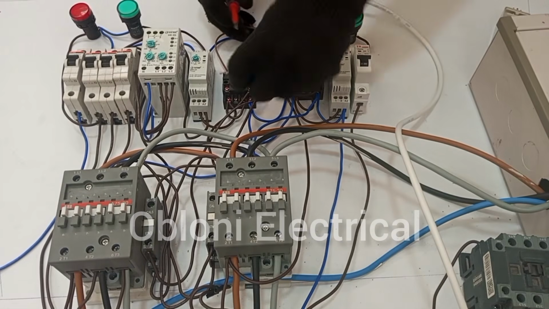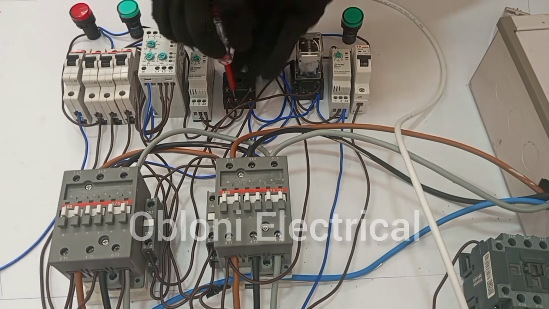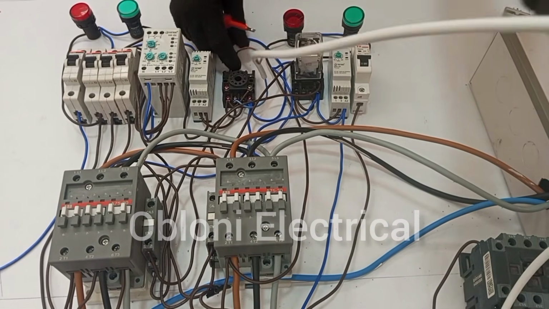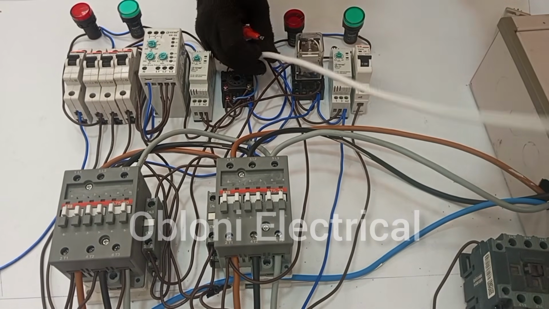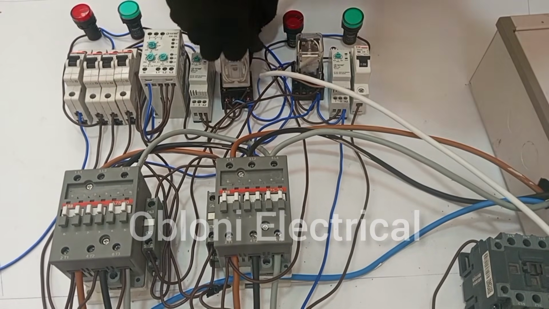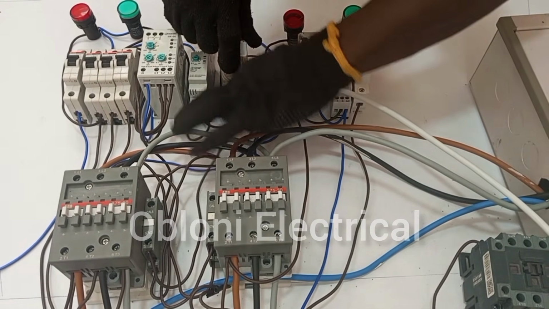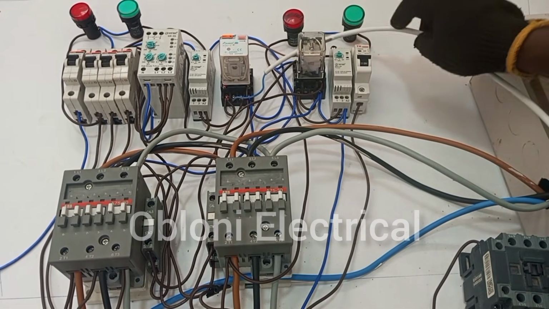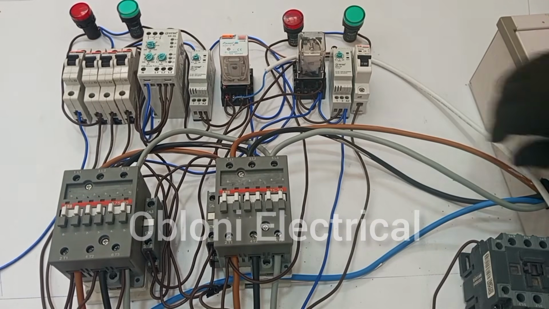And the next one connects to number 11. So this goes to the controller board that is in the generator. We replace our relay. So you can arrange this properly.